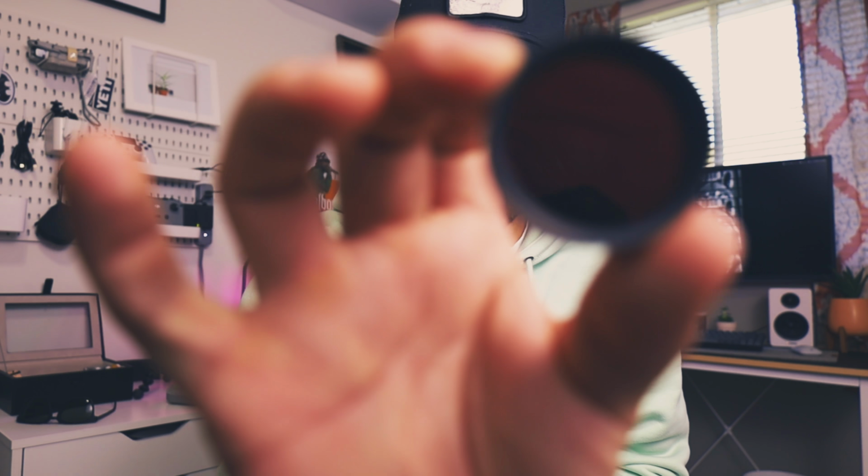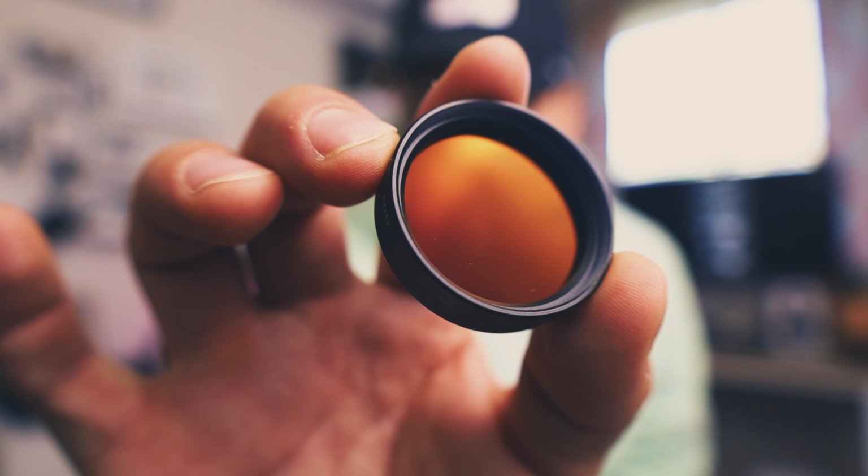I used to shoot everything on my iPhone 12 Pro Max. So I did have this one, this little ND filter by Moment.